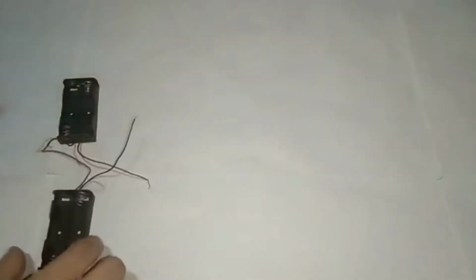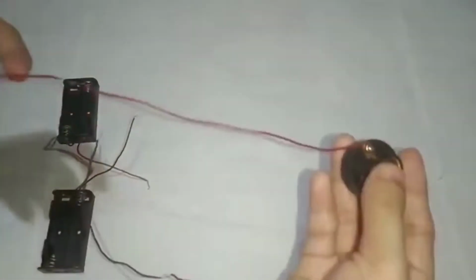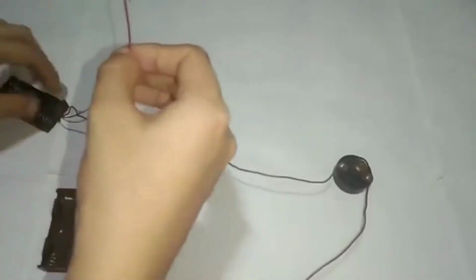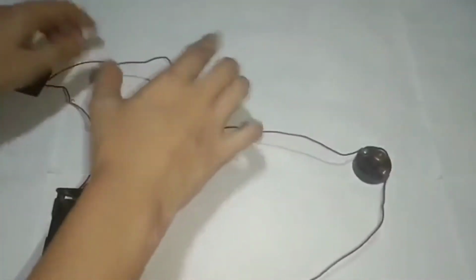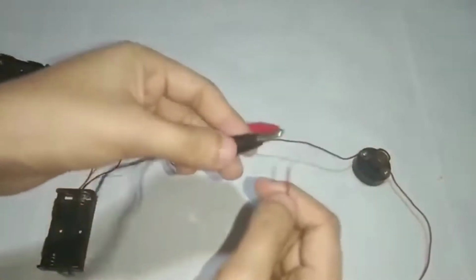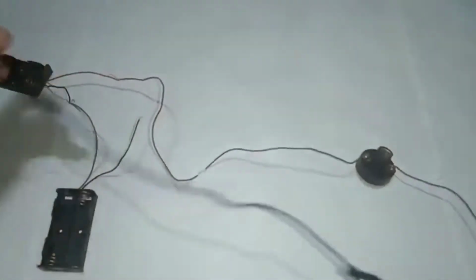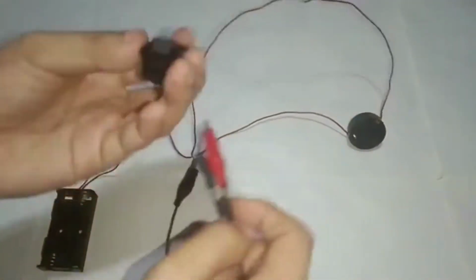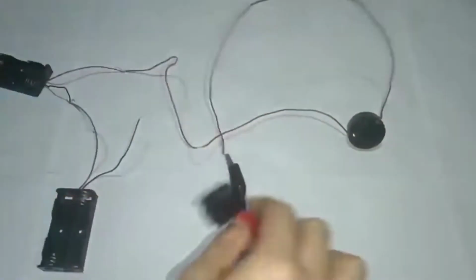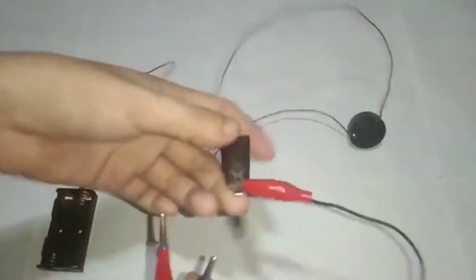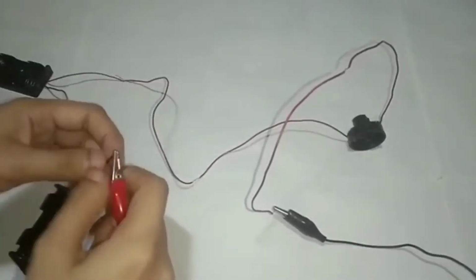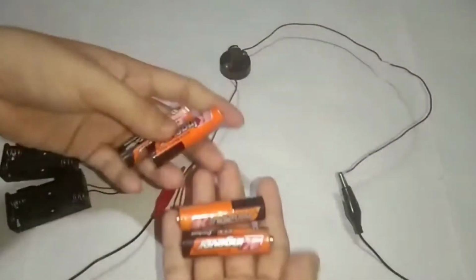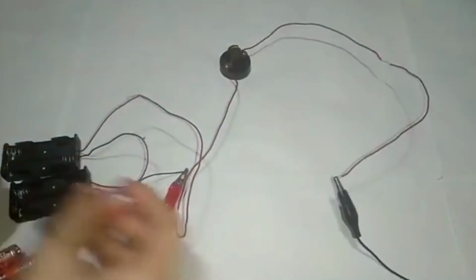Now, let's proceed to our second setup. First, prepare the materials to be used. Assemble the circuit by connecting the wires of the bulb holders to the battery holders. Connect the switch to the battery holders and bulb holder. We have now one set of simple circuit.